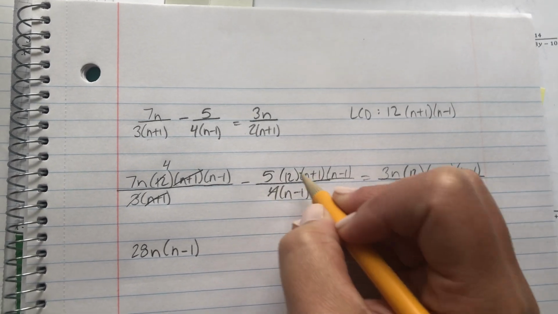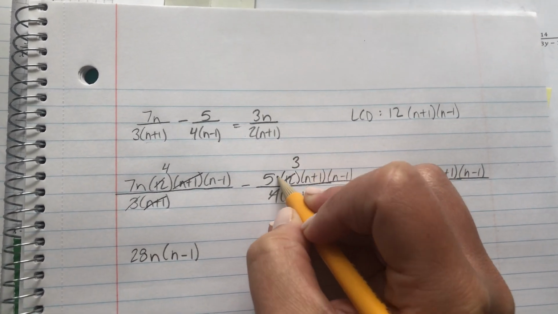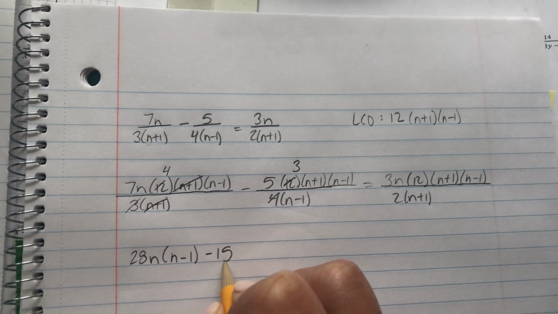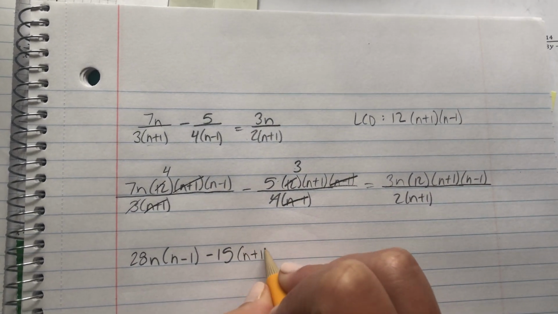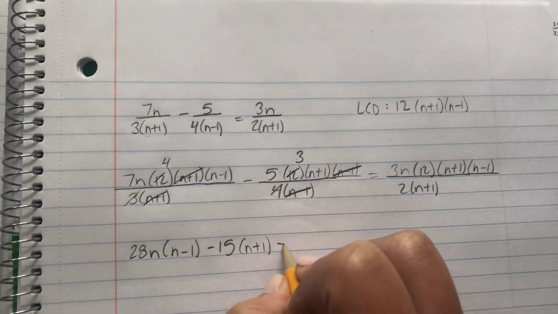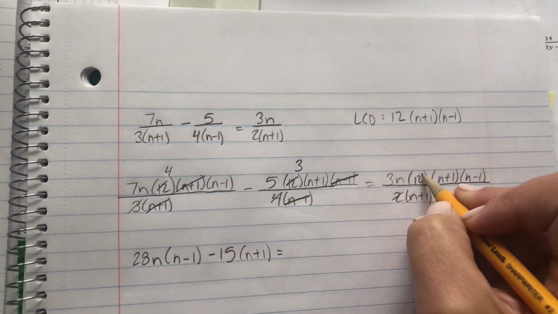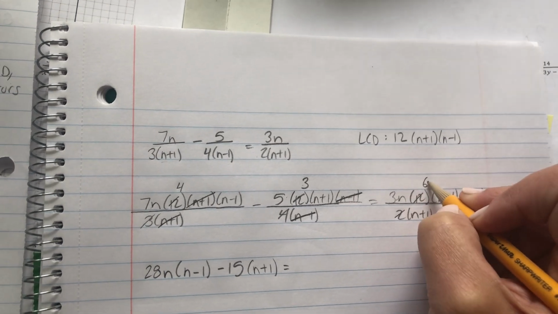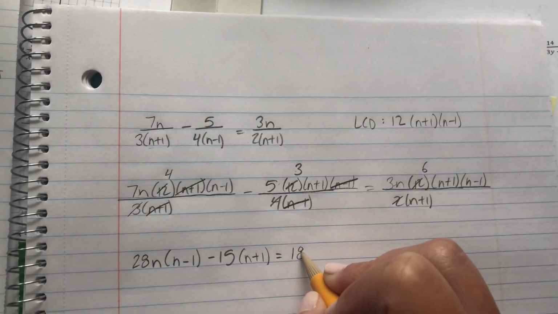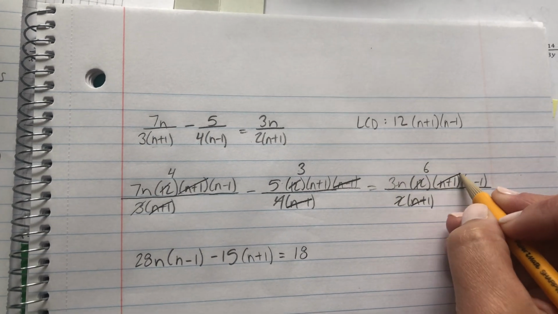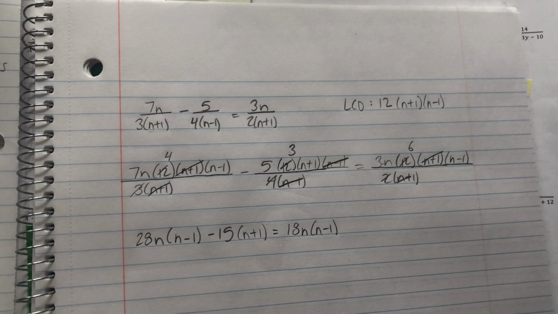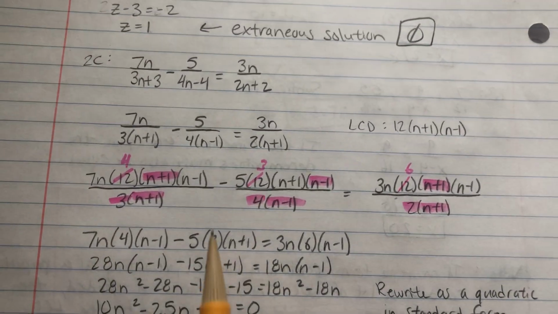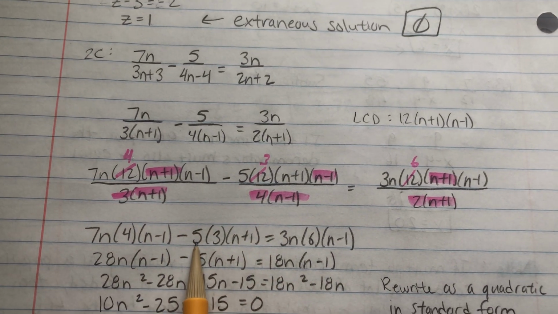Here, I notice 4 can go into 12 3 times, so 5 times 3 is 15. My n minus 1s cancel out, and I'm left with n plus 1. And then on the right-hand side, 2 goes into 12 6 times. 3 times 6 is 18. My n plus 1s cancel out. I'm left with an n and an n minus 1. Okay, so that's what happened in this step of pink and to this step here.